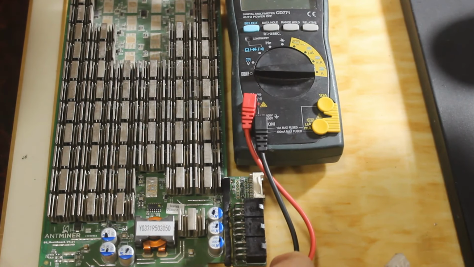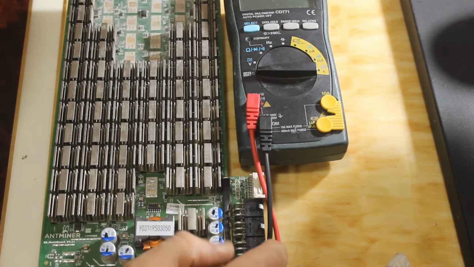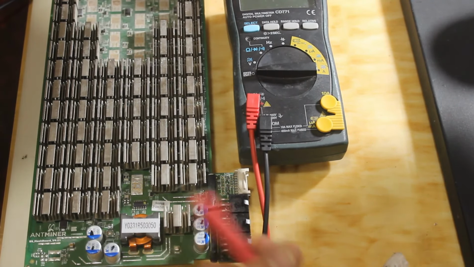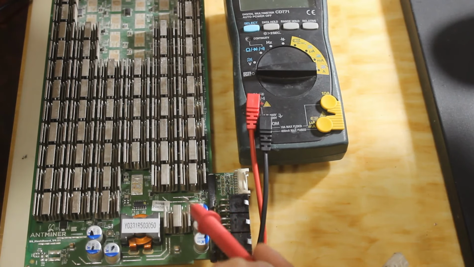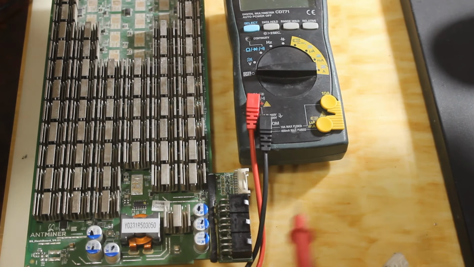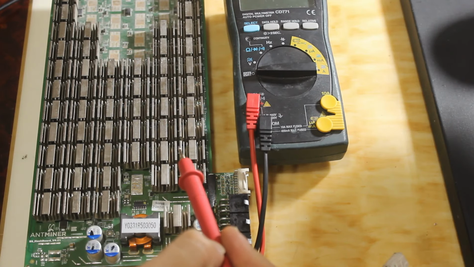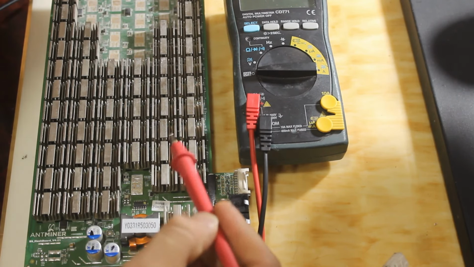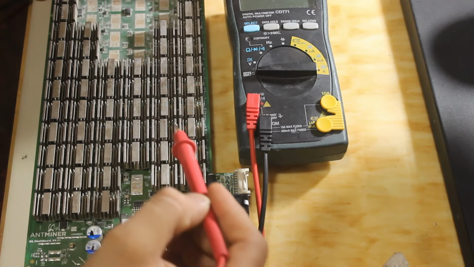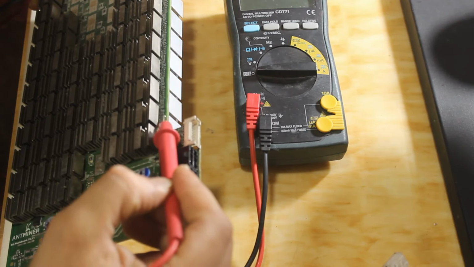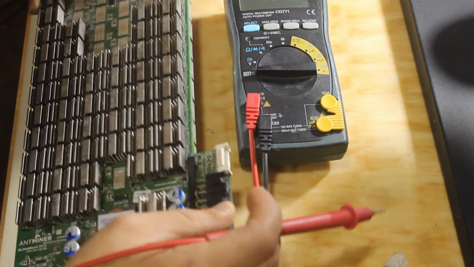So today we will talk about the schematic diagram of the signal board, signal direction. I have here S9 version 4.1. There are 5 signal directions: RST, BO, RI, CO, and CLK.